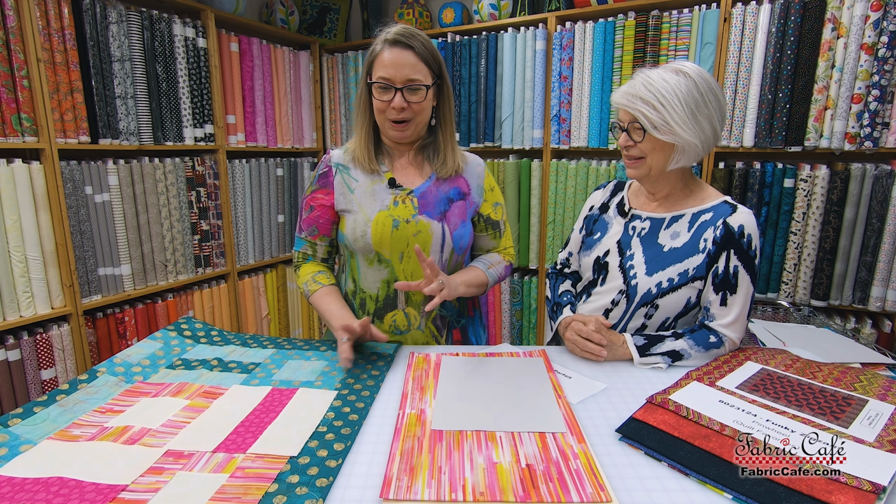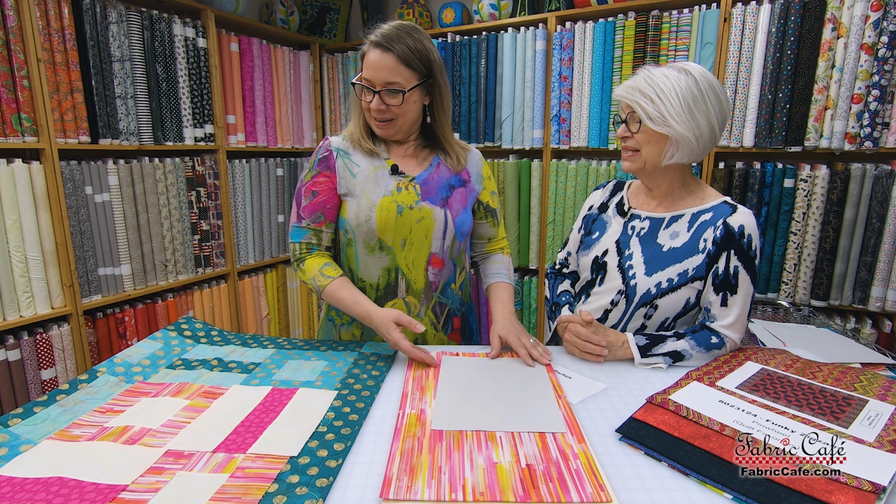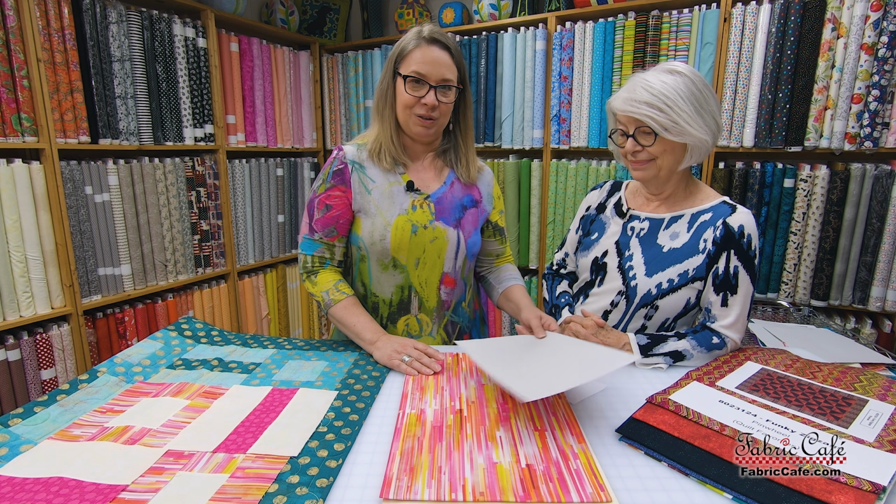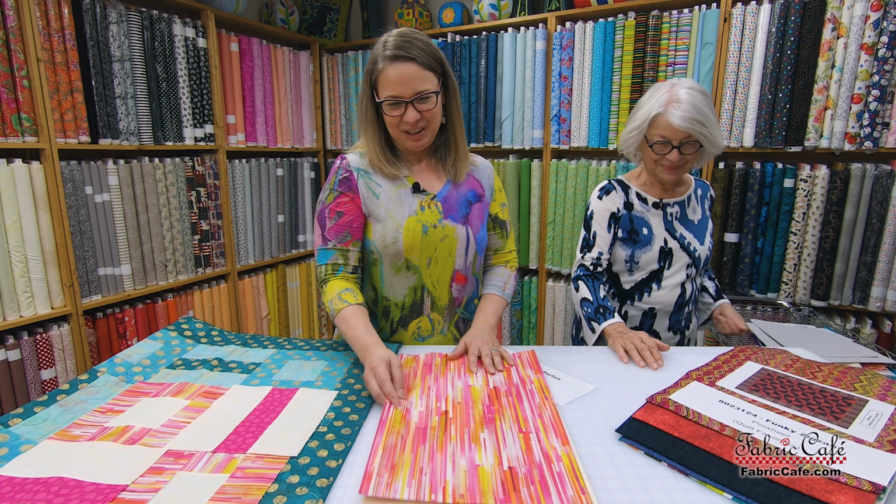I love the bright pink. And I love the way the pinks and oranges are really coming into decor this year. Yes, me too. It's very happy, very fun.